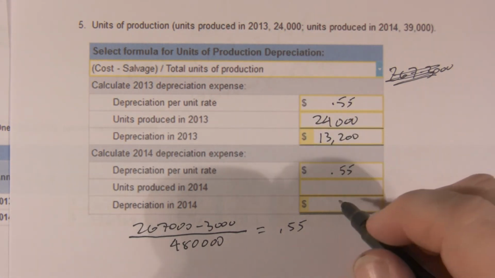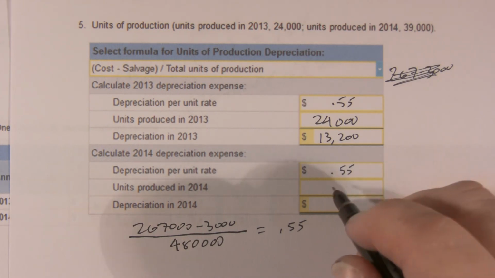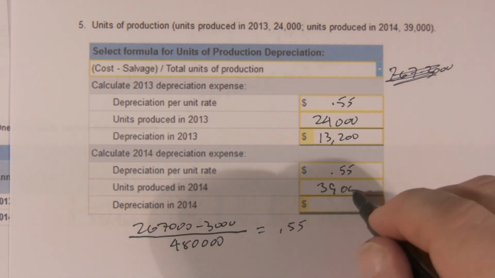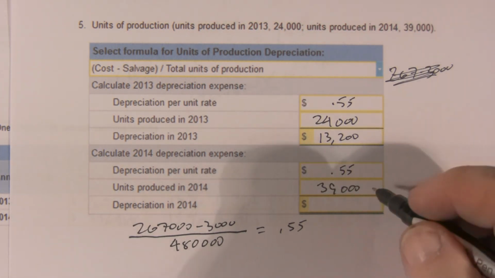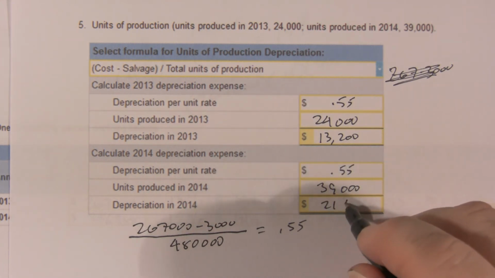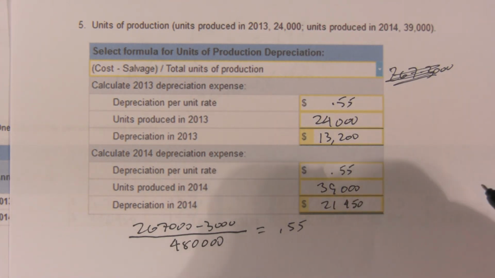It's 13,200. And in 2014, they tell us 39,000 units, and when you do that, it comes out to 21,450. So with units of production, you don't have to worry about partial period because it's automatically caught up, because it's factored into the production for that period.